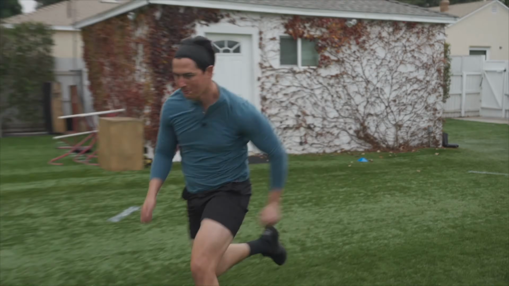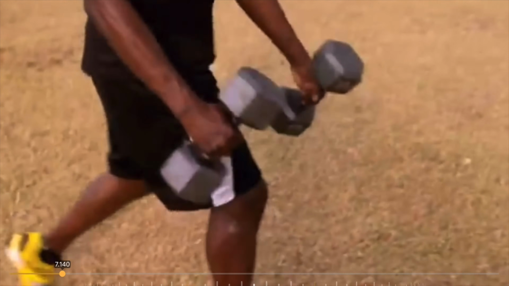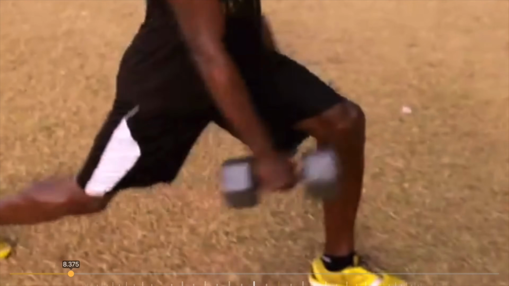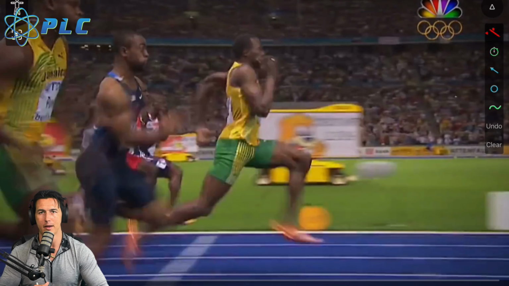There's also an exercise that I'll show here that Usain Bolt does, a lunge with an arm movement that he does during it, that I think helps in being able to create that rhythm of being able to toe off the ground nice and quickly. The second one's going to be improving the stride length.